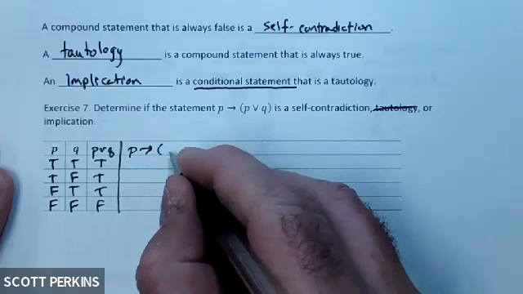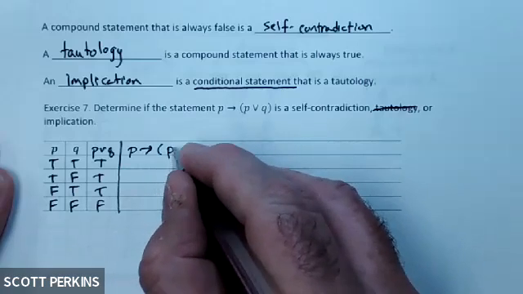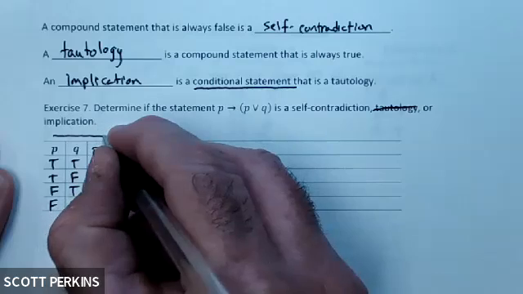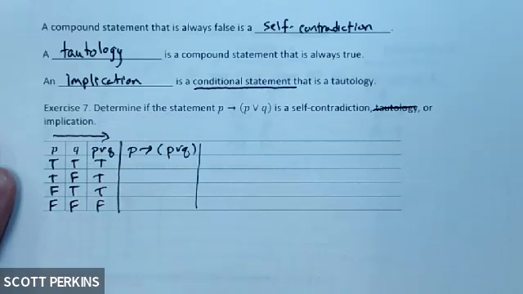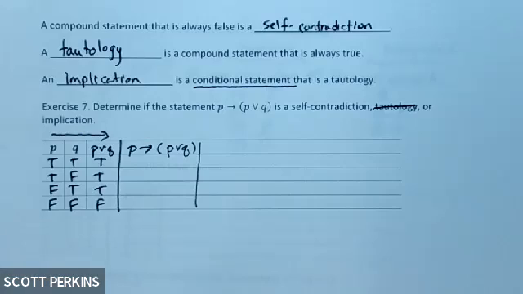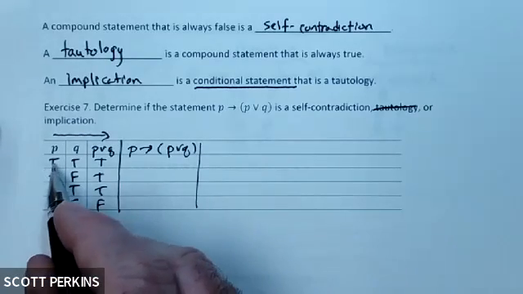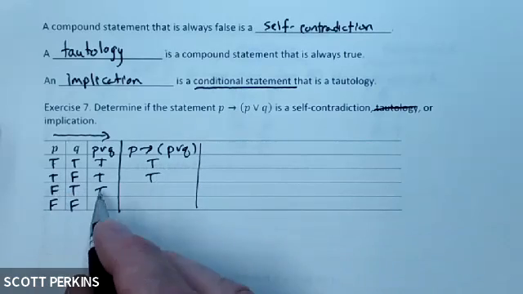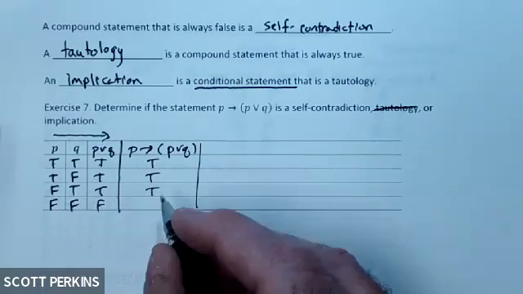So then the last thing we're going to do is take statement P and do that with my parentheses. We're going in this order. Again, the conditional statement is false only one time, when you have true then false. So here we go. True then true, that's true. True then true, that's true. False then true, that's true. False then false, that's true.